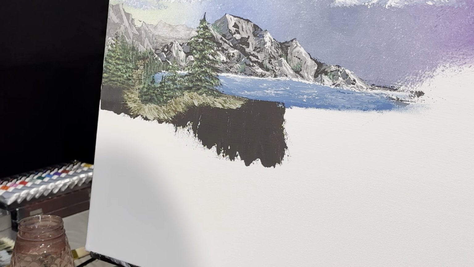Okay, so if it's feeling like it's super light, sometimes that's okay, but it does darken a bit. Okay, there we go, just indications. All right, I like it.